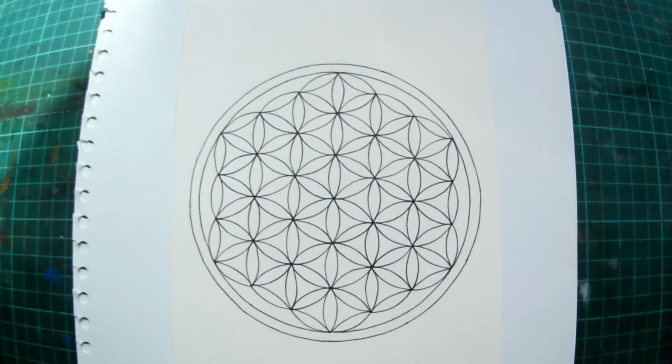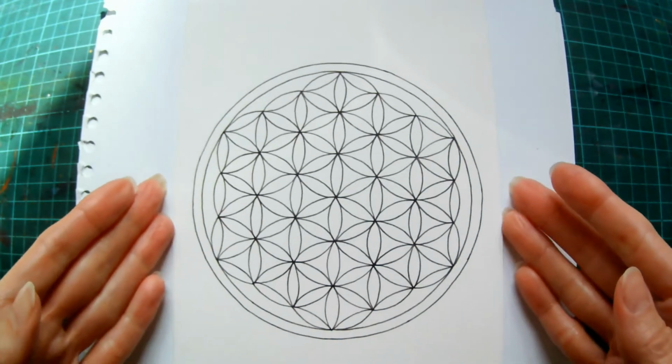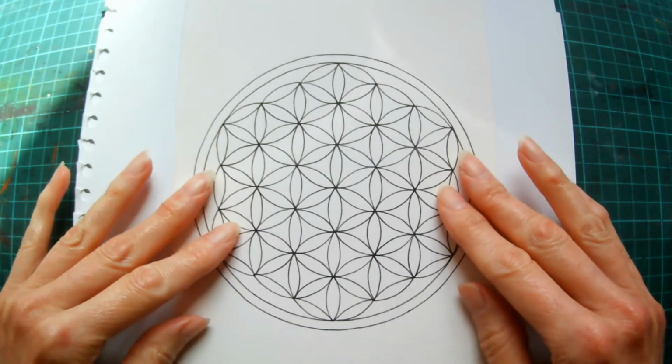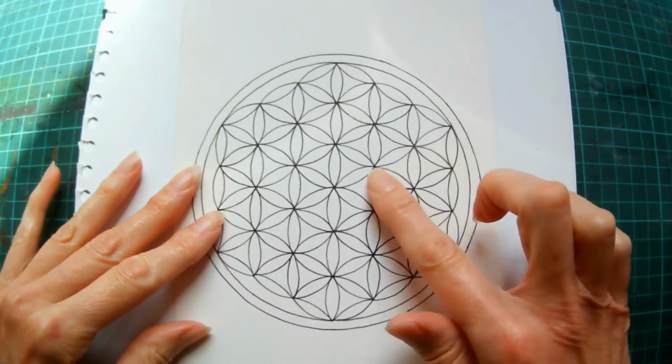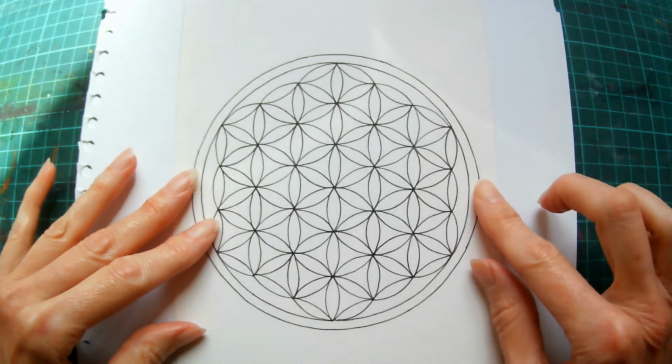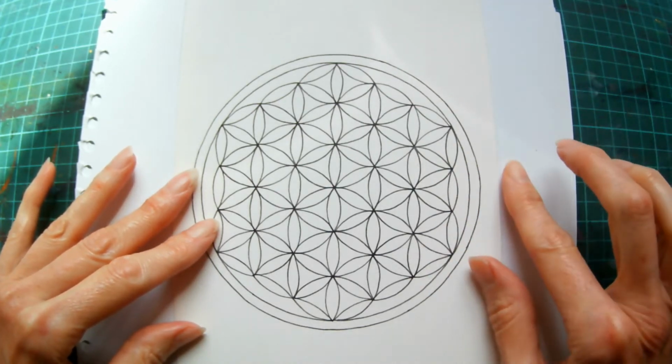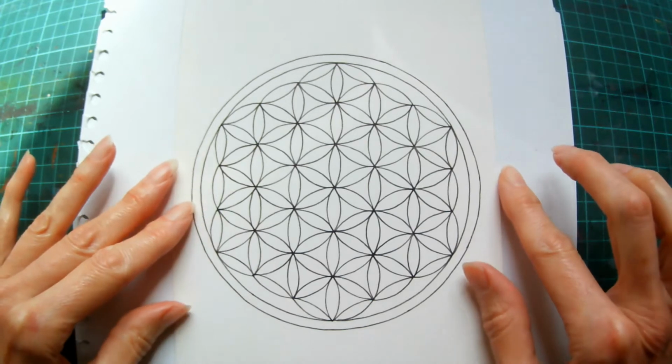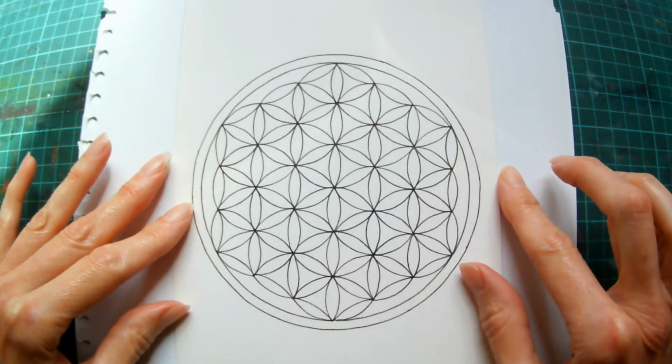This video is going to be more of an ideas video, so no instructions in this one, but just some ideas on how you can use the flower of life creatively. Now, you may know that the flower of life can be used to draw 4 out of the 5 platonic solids. So that's one way you can use it, and I'll put some photos of that in now so you can just have a quick look at those.